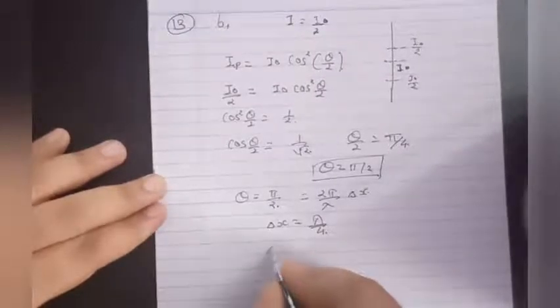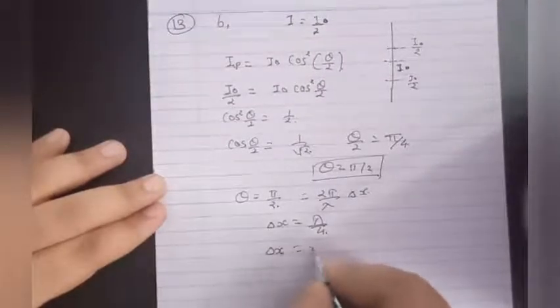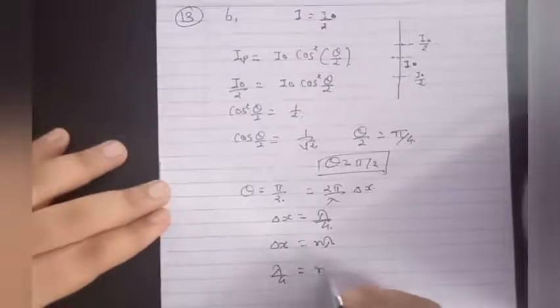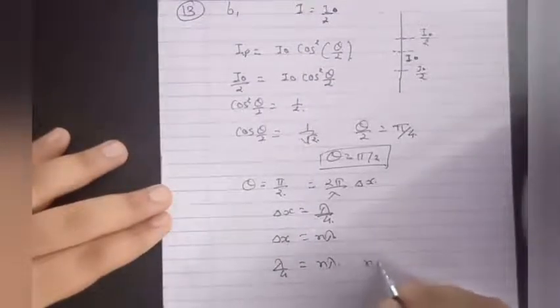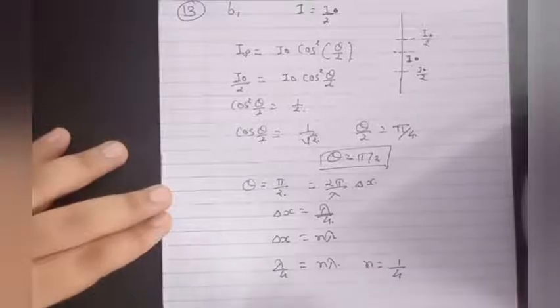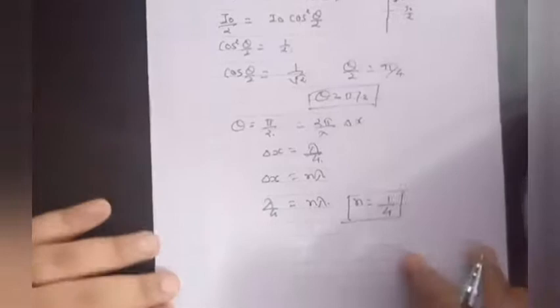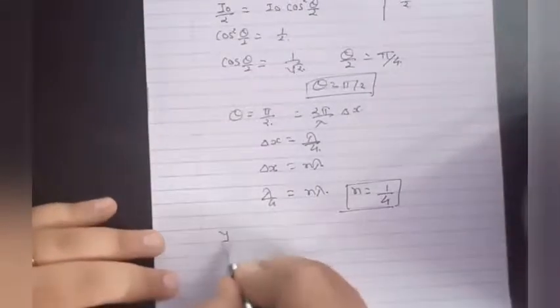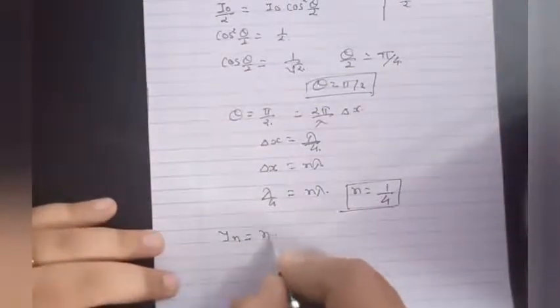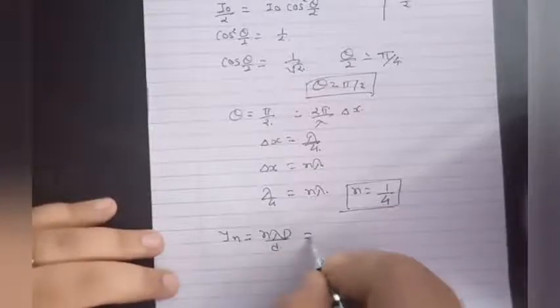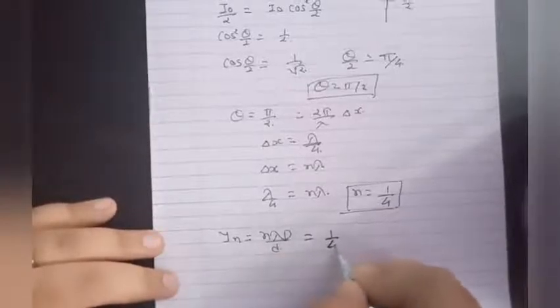Now delta x is equal to n lambda. So lambda by 4 is equal to n lambda. So n is equal to 1 by 4. Now we want to find the distance y n, which is equal to n lambda D by small d, that is 1 by 4 times lambda D by small d.